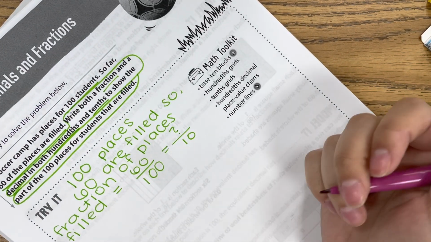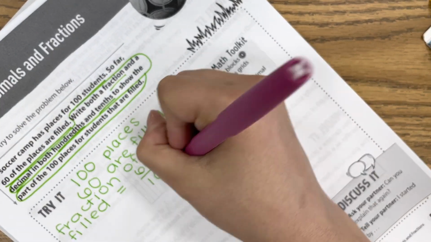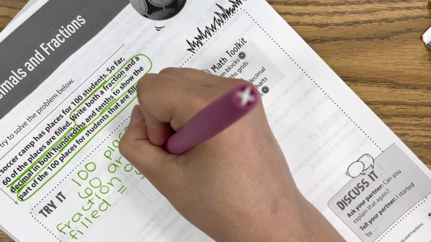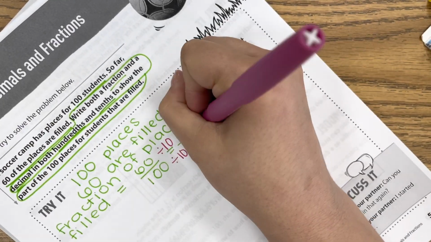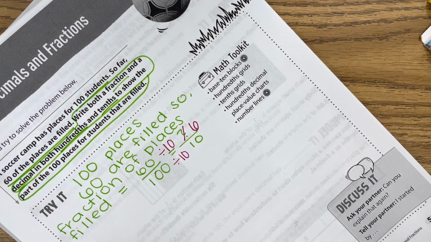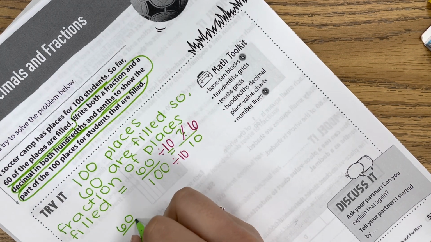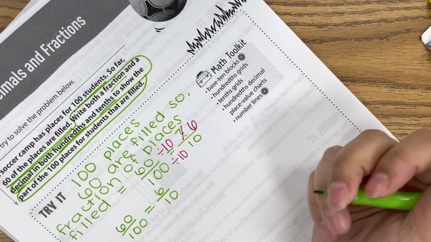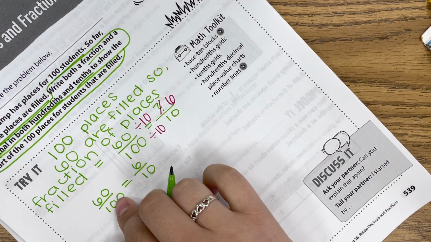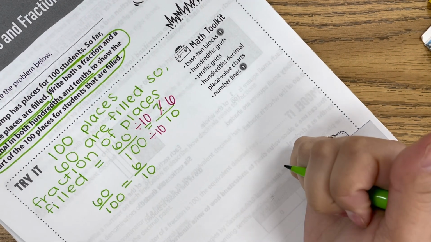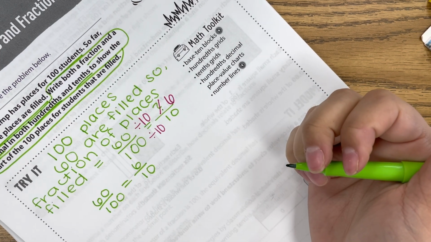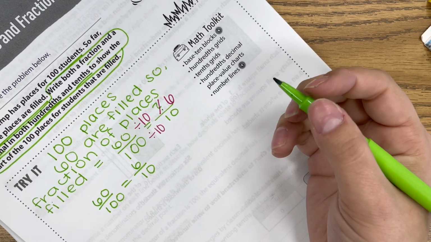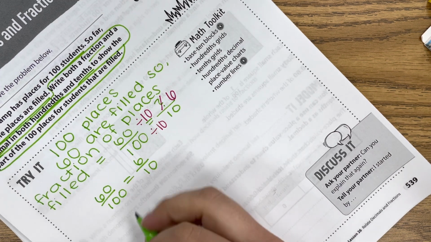So 100 divided by what gives me 10? Well, 100 divided by 10 gives me 10. So 60 divided by 10 is 6. So that means 60 over 100 is equal to 6/10, right? And you could check it the other way. 10 times 10 is 100, 6 times 10 is 60. So that means that we have 60 100ths or 6/10.